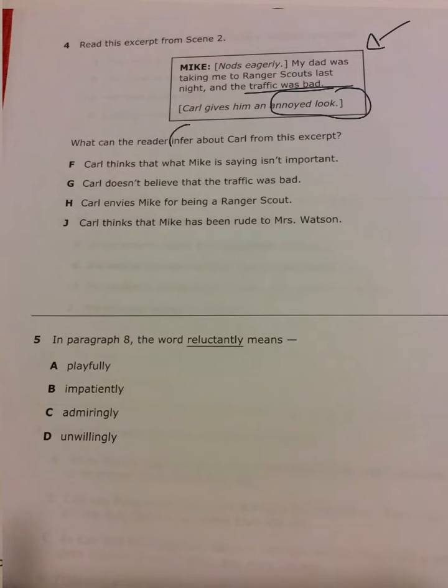What can the reader infer? I love this word. About Carl from this excerpt. So what can we infer about Carl if he is looking at him annoyed? So it has to be something negative. Let's see. Carl thinks that what Mike is saying isn't important. My mom gives me that look when I'm talking about things that are not important. I can make a connection to that, so I'm just gonna put a dot in there. I'm gonna have to go over all my choices and see.